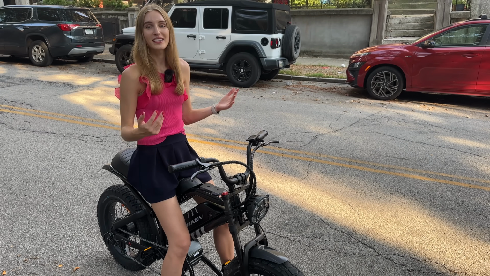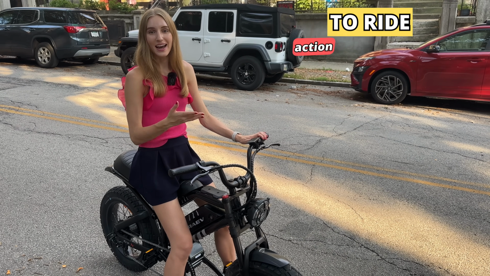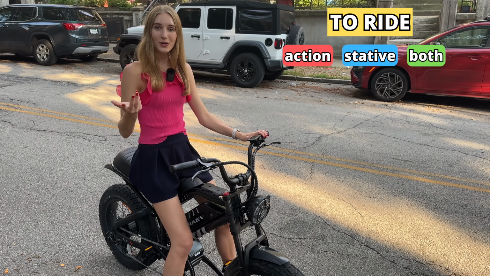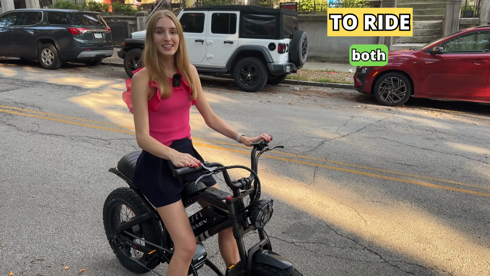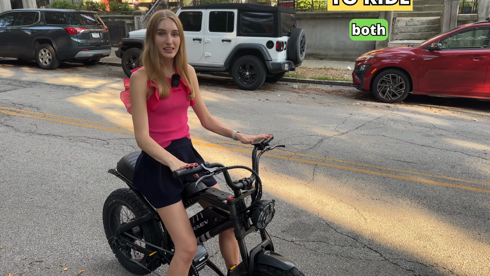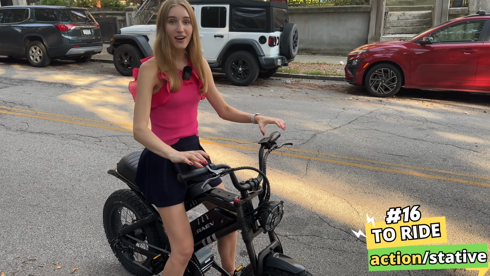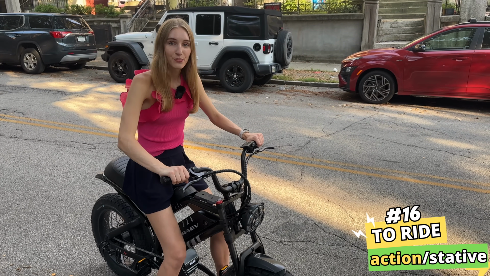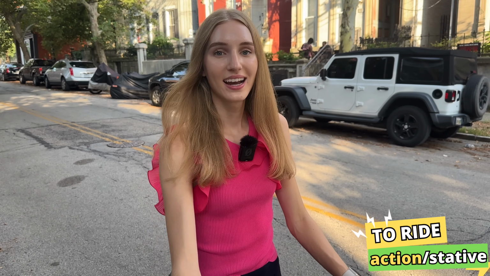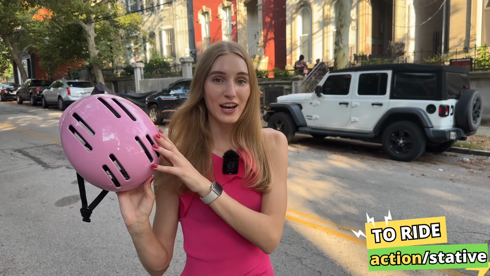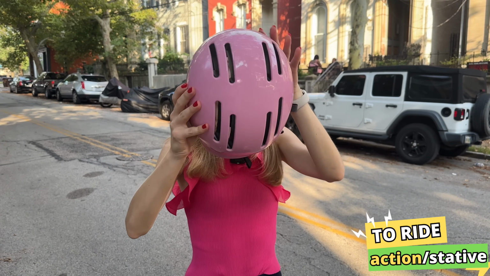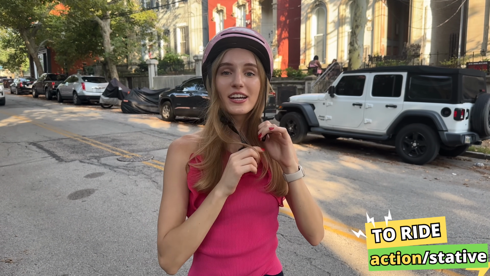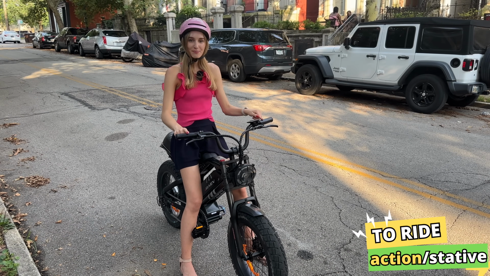The next verb is to ride. Is this verb an active verb, a stative verb, or both? If you said both, you're correct. It's an active verb when you ride something. For example, I'm sitting on a bike, and if you move it, you are riding the bike. Before riding this bike, I need to put on a helmet. This is a helmet. Whoops, it's backwards. And right now, I am wearing a helmet. I will ride this bike to the park.